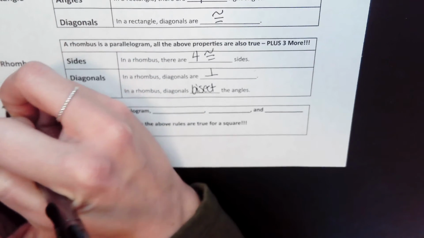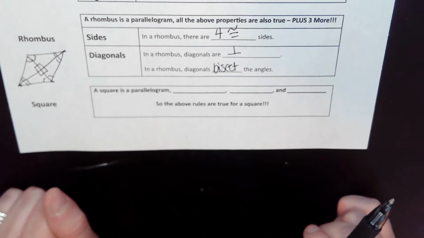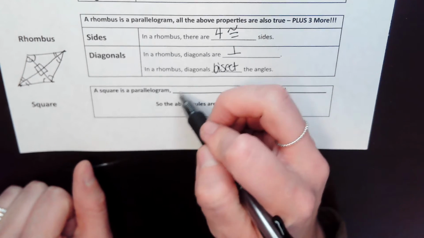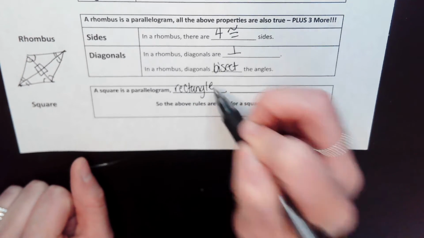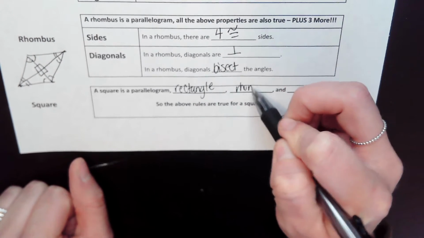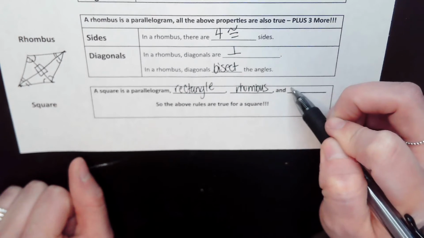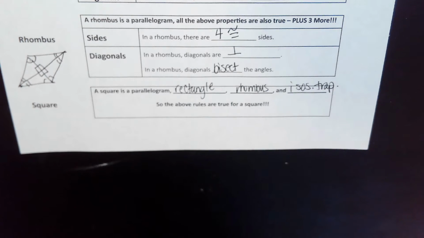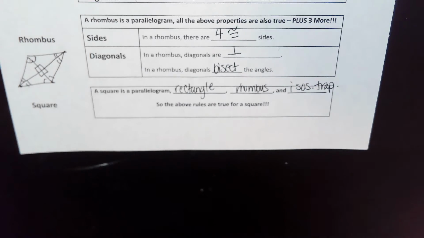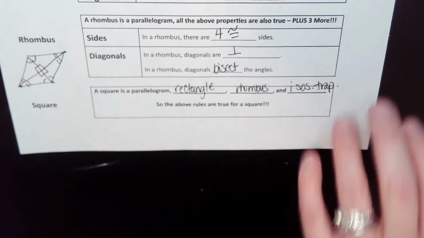So here, here, and there. So a square is a parallelogram, but it's also a rectangle. It's also a rhombus. And it's even an isosceles trapezoid. So all of the rules above would also be true for a square.